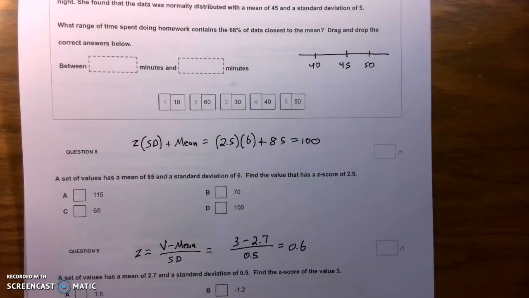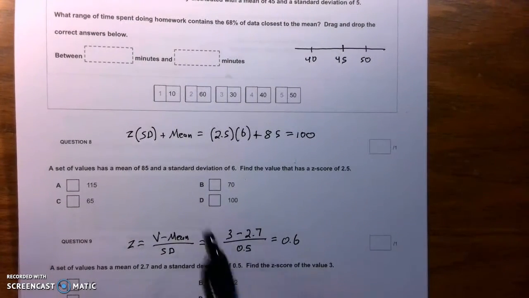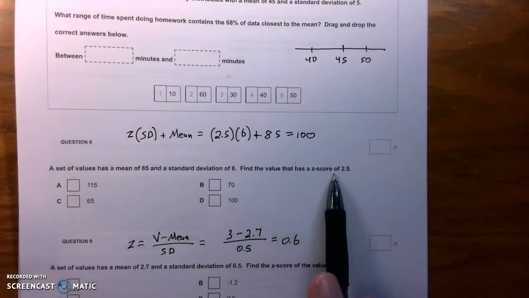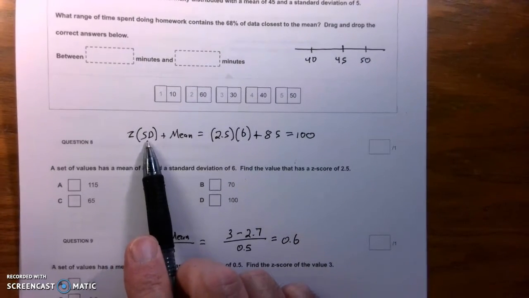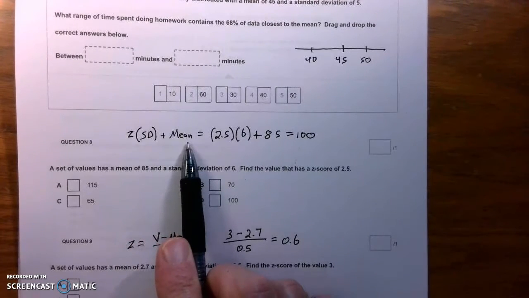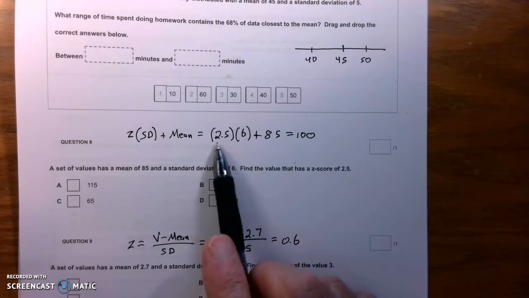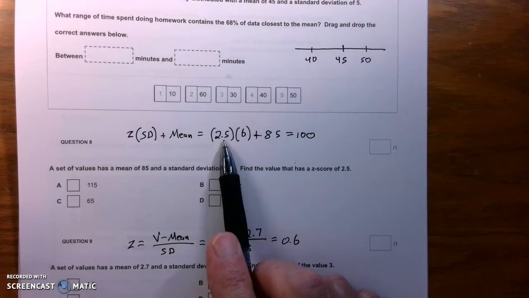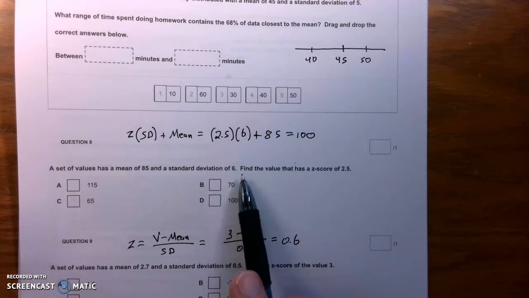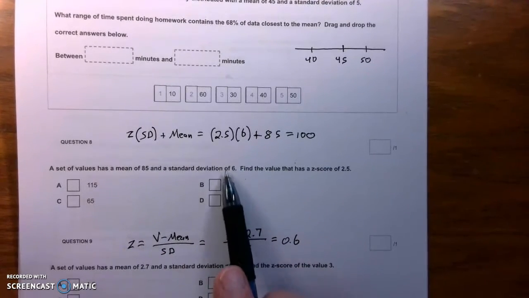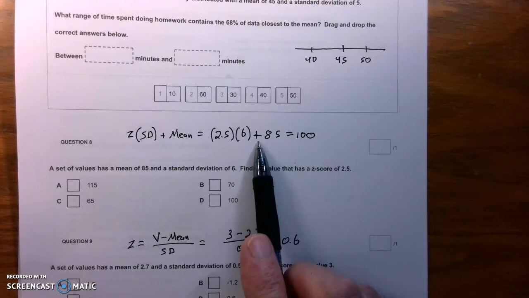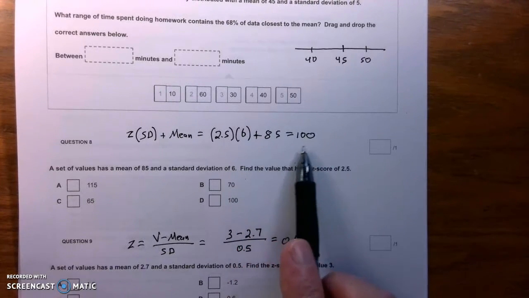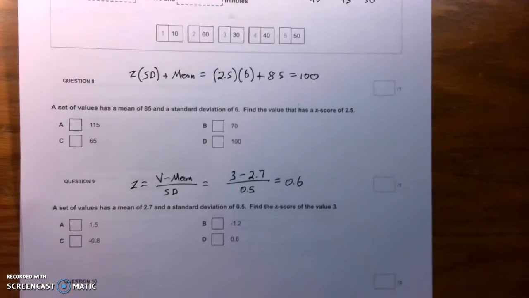Question 8. Guys, they want to know, find the value given the z-score. What you do is take the z-score times the standard deviation and add the mean. So the z-score they're saying is 2.5. The standard deviation is 6, plus the mean of 85. I got 100, all right?